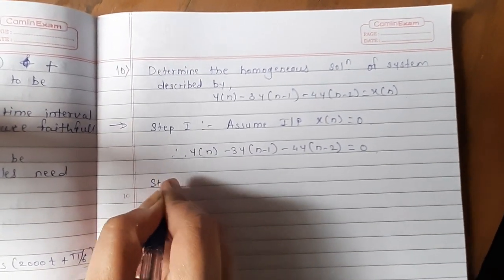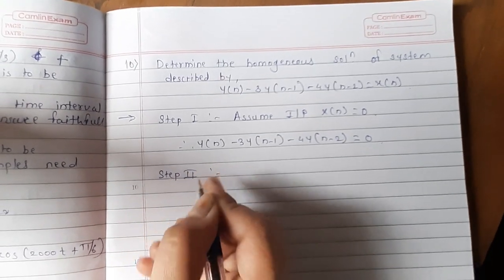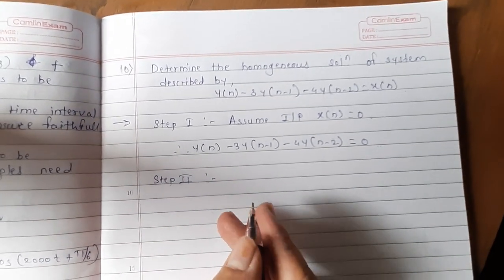Now the next is step 2. So here we assume the homogeneous solution.